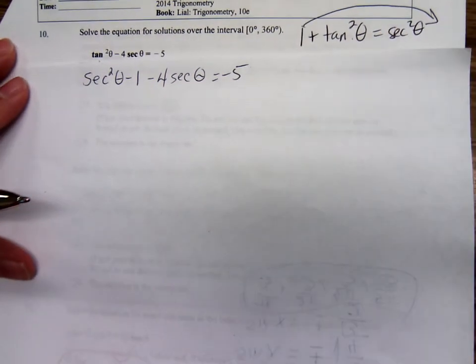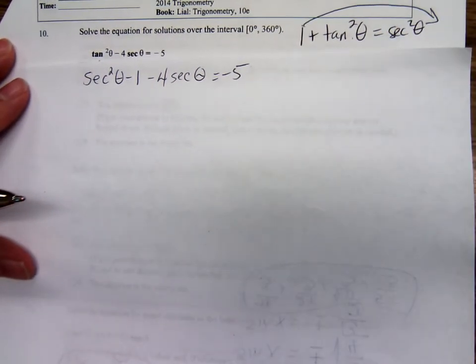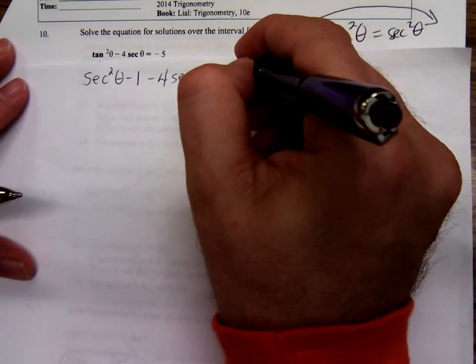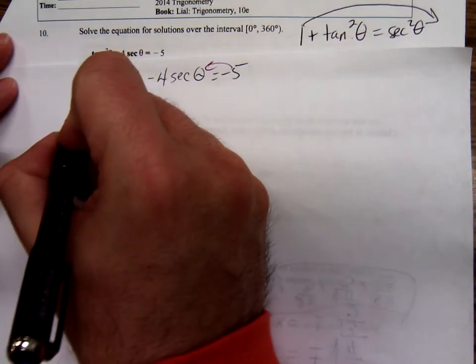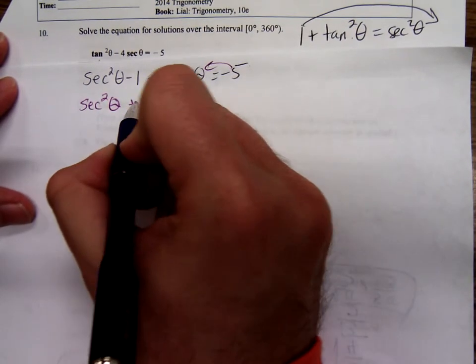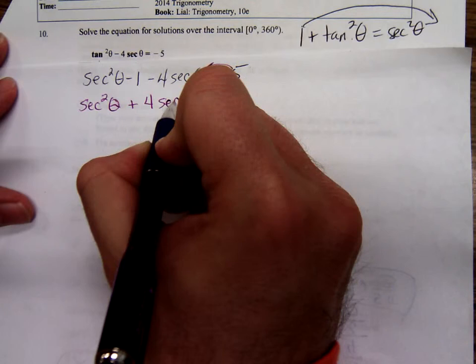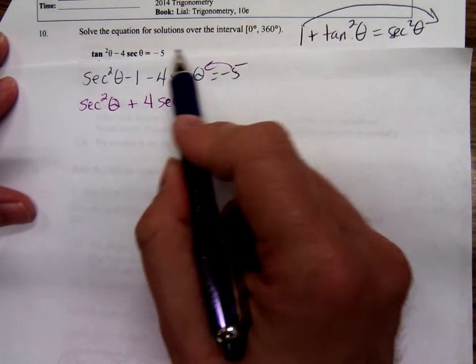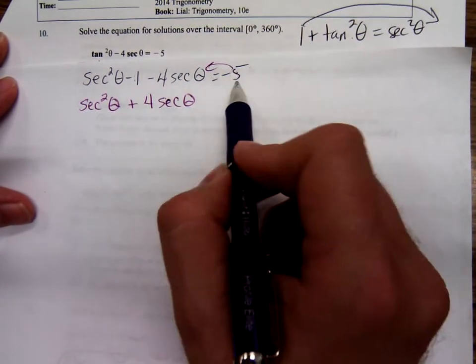And now let's get it written as a quadratic equation. I'm going to move the 5 over. I'd write it as secant squared theta, then a plus 4 secant theta. And is this going to be a plus 4 once I move the 5 over?